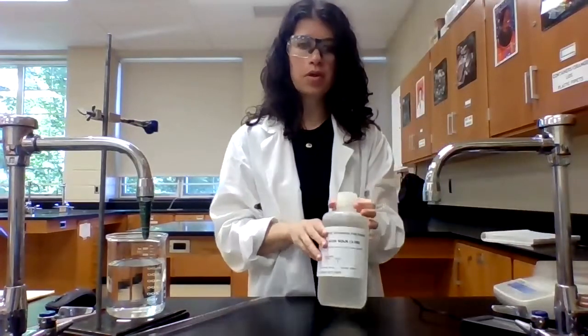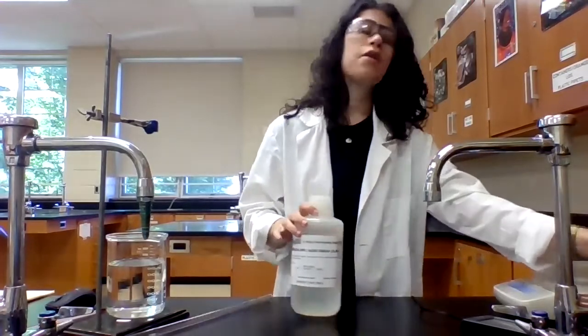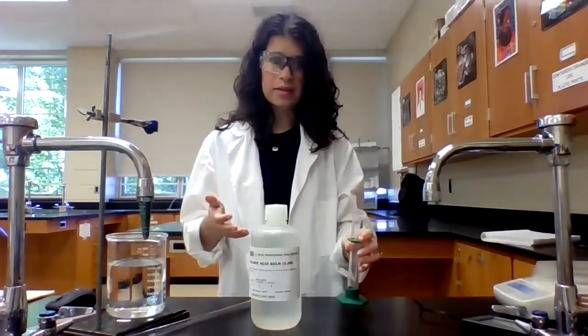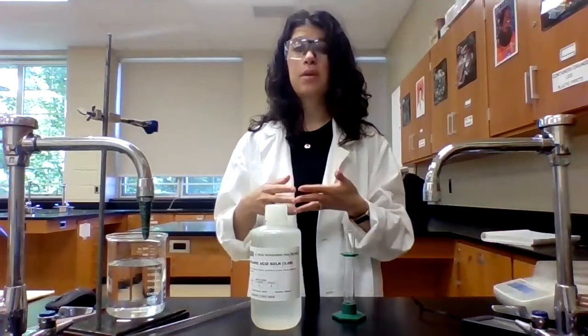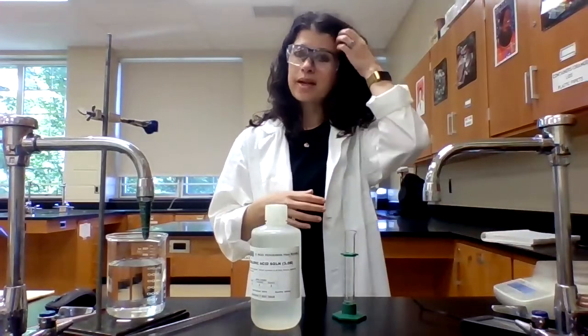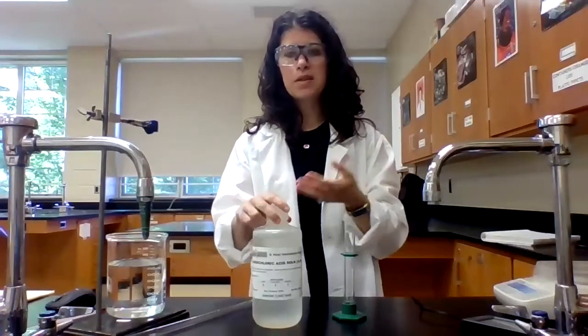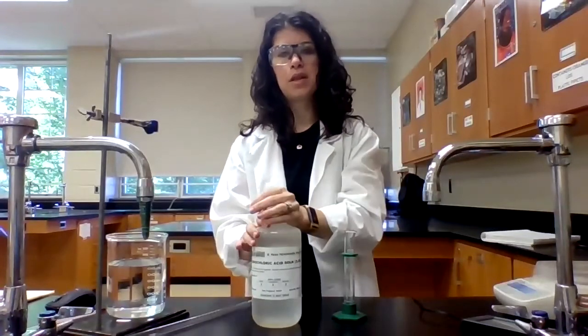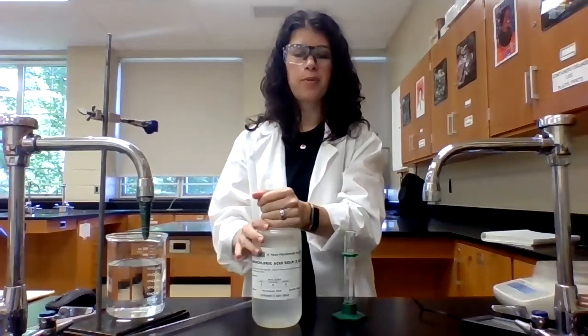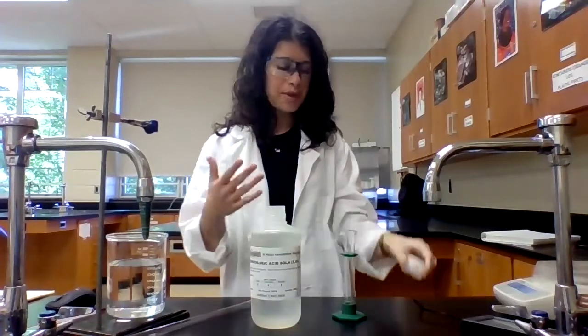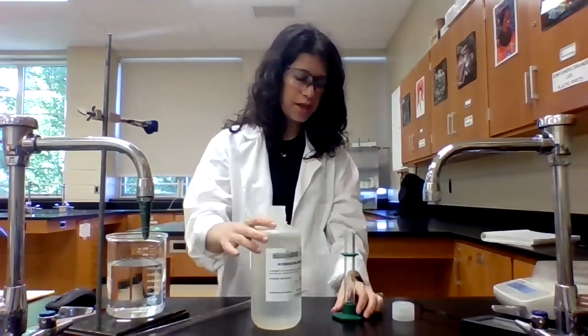I also need to measure out the hydrochloric acid that I'm going to use to react with the magnesium ribbon. We're going to be using 3 molar hydrochloric acid. The hydrochloric acid is in excess. The magnesium ribbon is our limiting reagent, so that's why we need a precise mass for the magnesium ribbon. For the hydrochloric acid, we need approximately 15 milliliters. If you're a little bit over or a little bit under, it's not a big deal because again, this is our excess reagent.